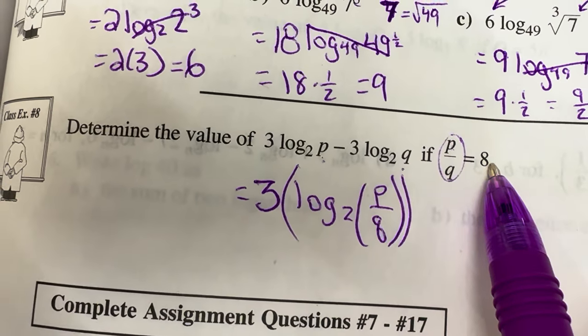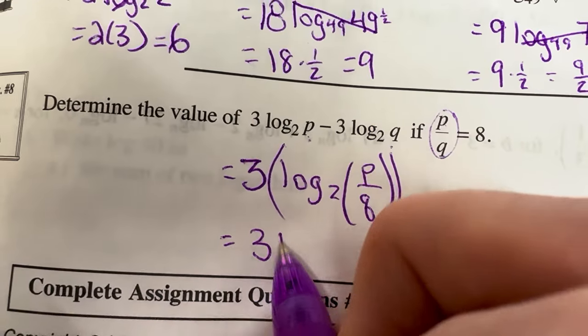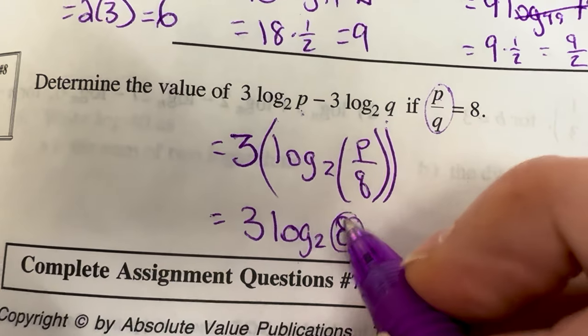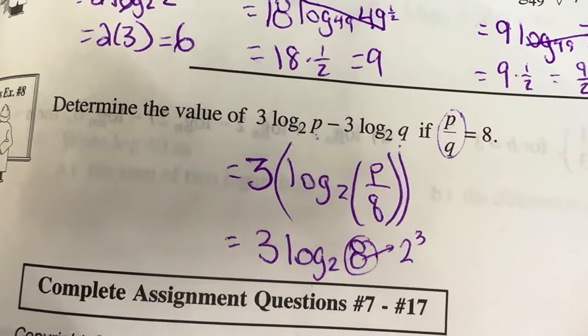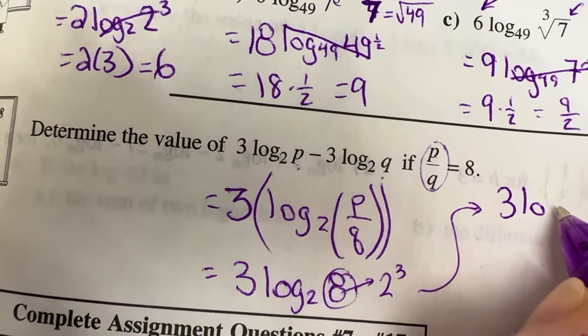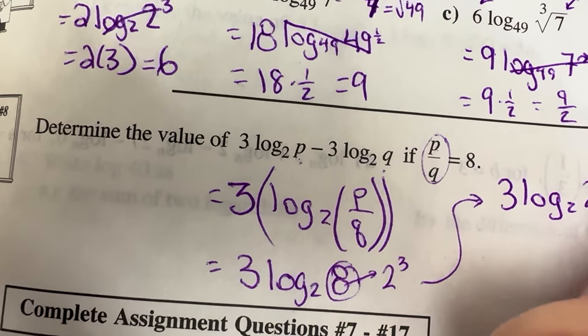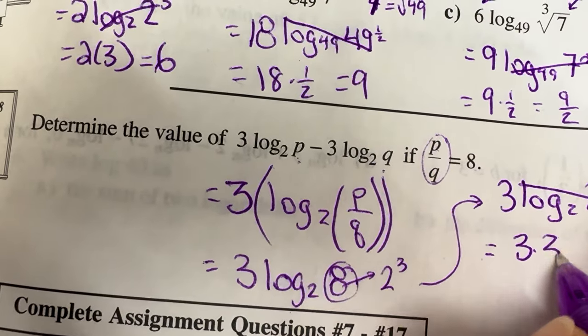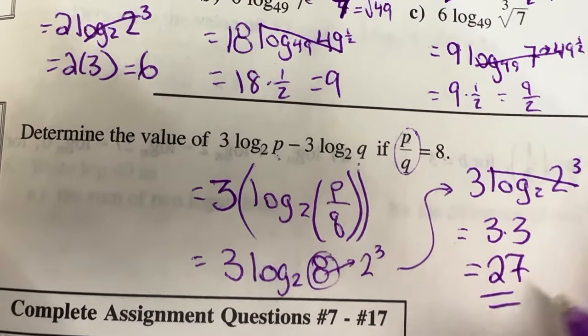Okay, P over Q is 8, so then I'd say 3 log 2 is 8, which I know 8 could be written as 2 to the power 3. So I'm just going to write it because I got a lot going on here, 2 to the power 3. So that gets canceled out, and I've got 3 times 3, which is equal to 27.